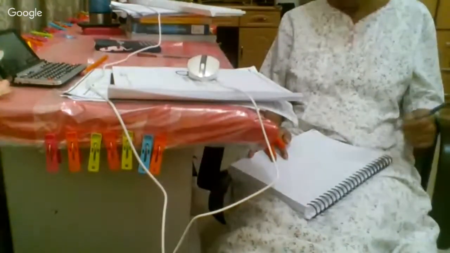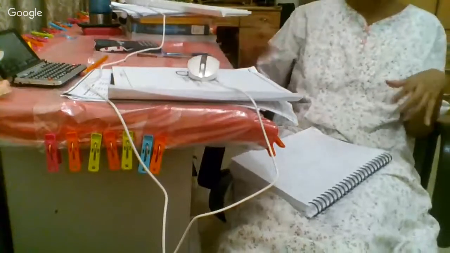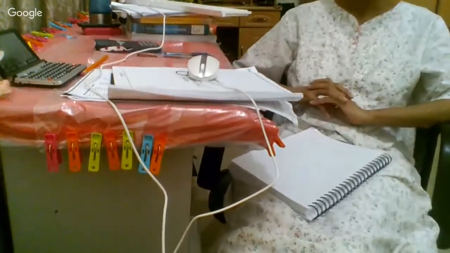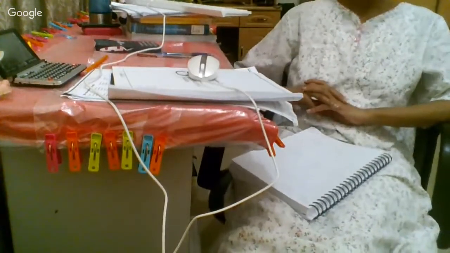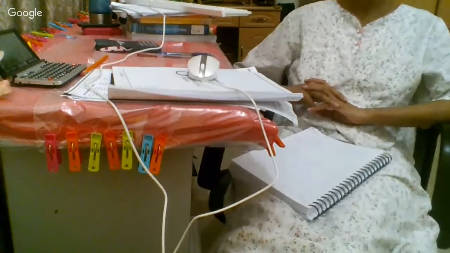If you're still working on the second one, that's okay. If you're on the third one, that's great. You know how to do that one. That's awesome. That's the one of those cubes that we were talking about.